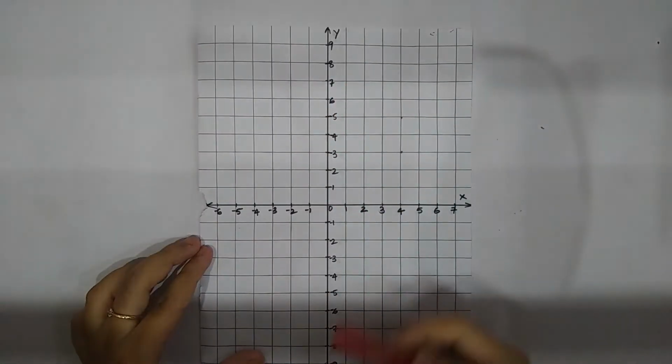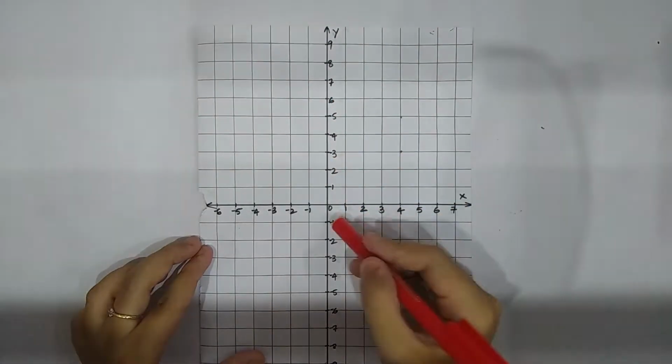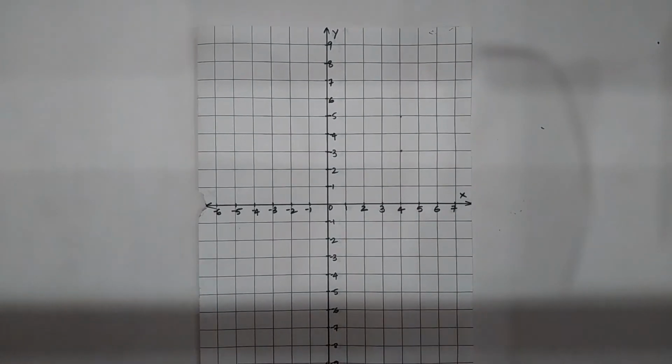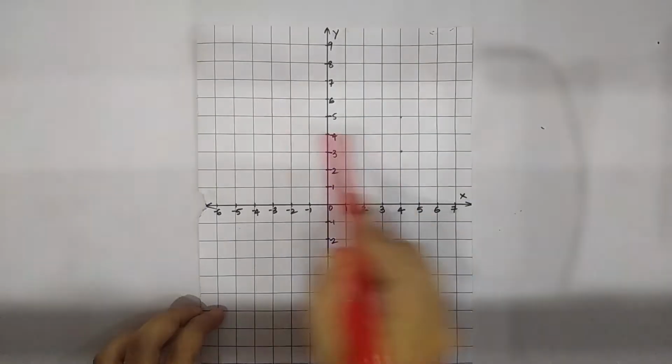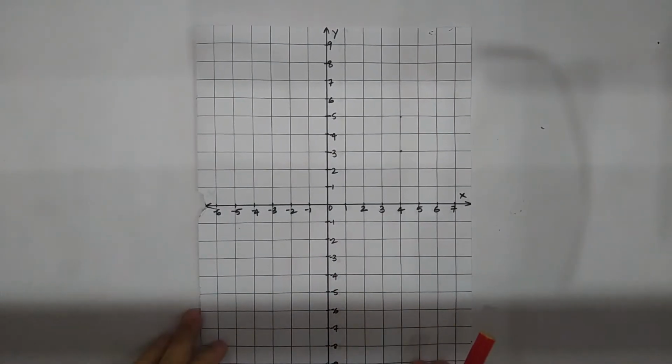Then on the y-axis, if you go upwards from 0, you will have all the positive numbers, and when you go downwards from 0, you will have all the negative numbers. So this is about your x-axis and your y-axis. Now these planes where you can place all different points are called the Cartesian plane.